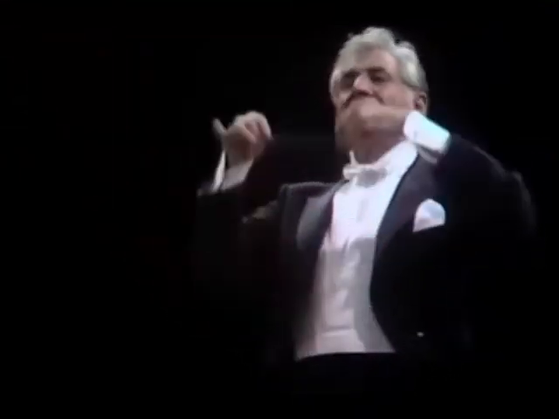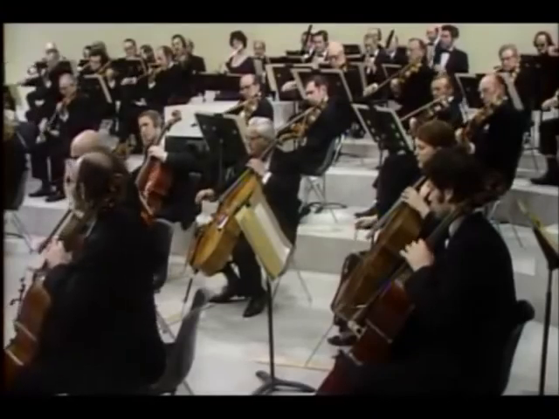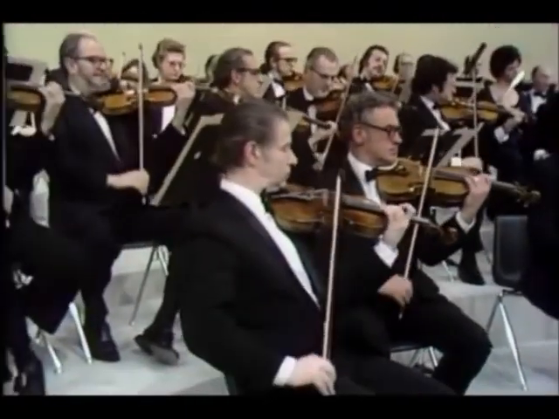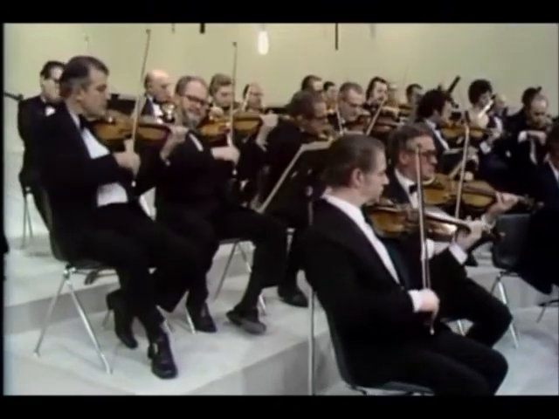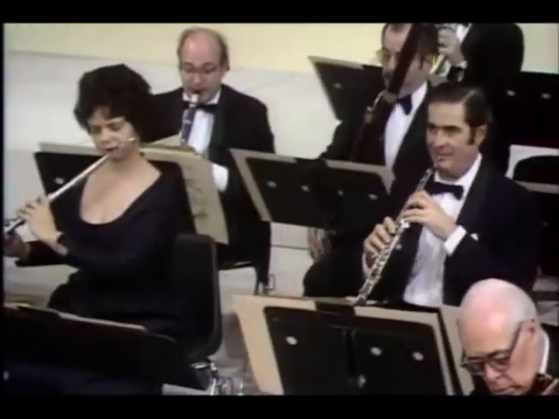Here we go into the closing theme. And we hear that motive. Ba-da-dum, ba-da-dum, ba-da-dum. Right? That little motive from the first theme. Okay, hope that's making sense. This is the closing theme. And then we got a lot of repetition to bring it to a conclusion.